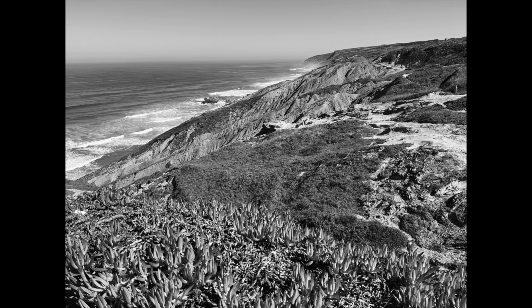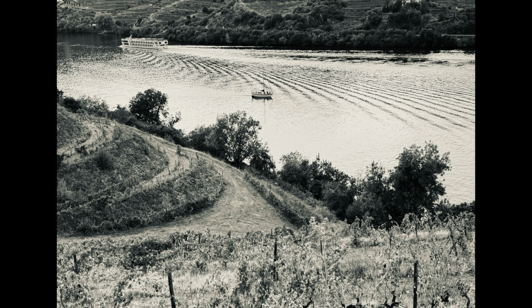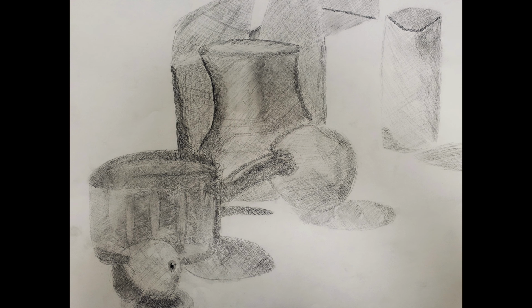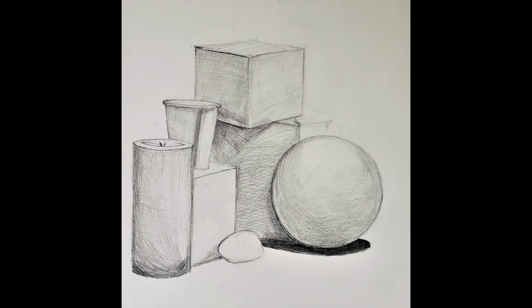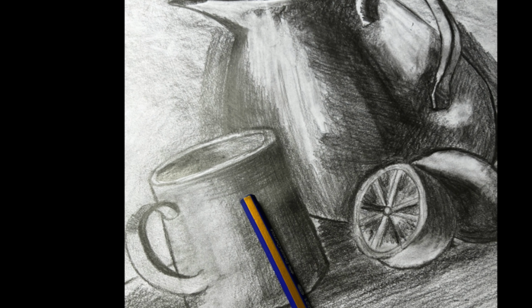Have you ever looked at a black and white photograph like this and wondered how it feels so real, even without color? Why do some drawings and paintings appear solid and believable, while others look flat? Very often, the answer lies in one of the most powerful tools in art, value.